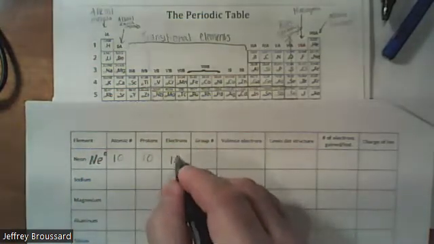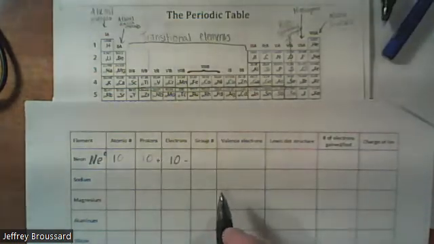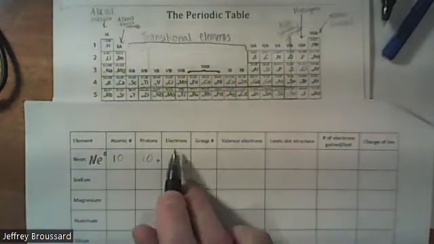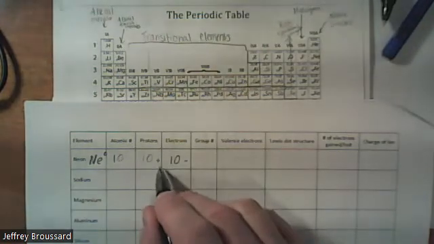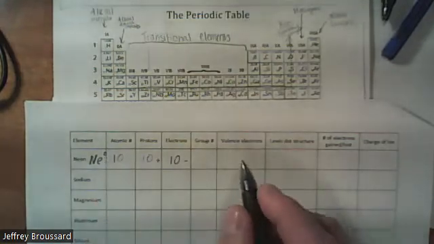That means it has 10 negative electrons, canceling 10 positive protons. We don't write those positives and negatives when we're just reporting the number of electrons, but I'm writing it there to show that 10 positives balances 10 negatives to give you 0 charge.